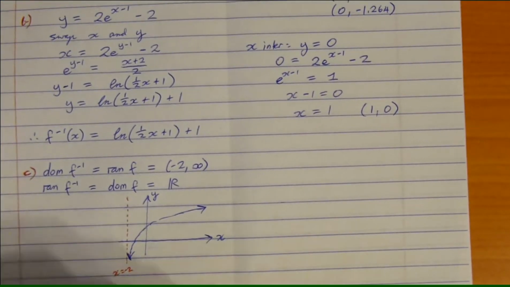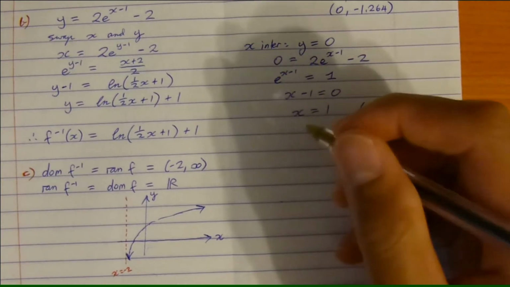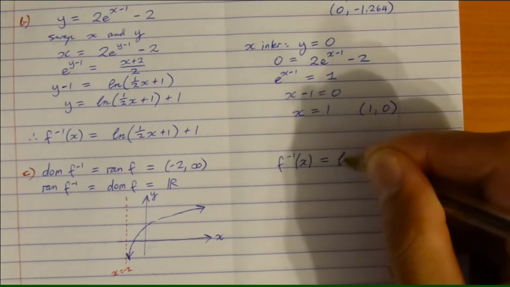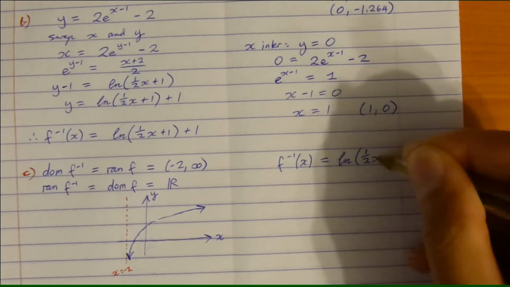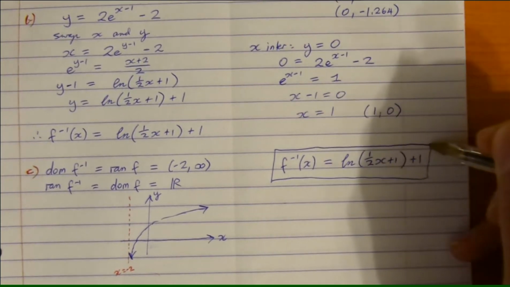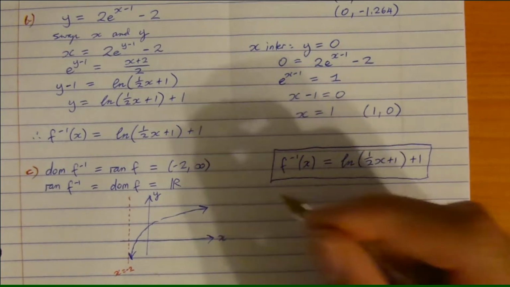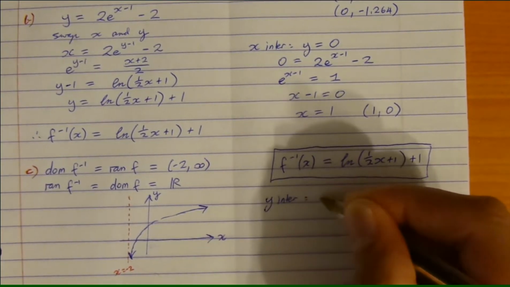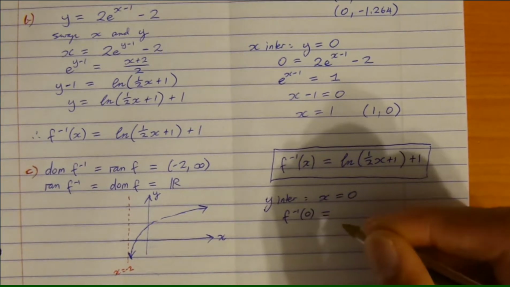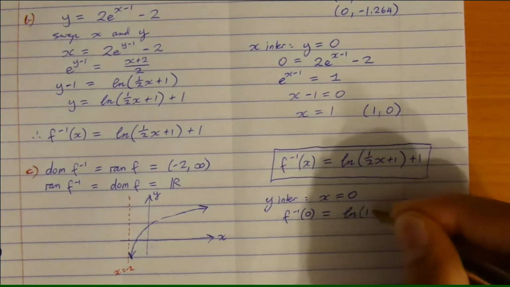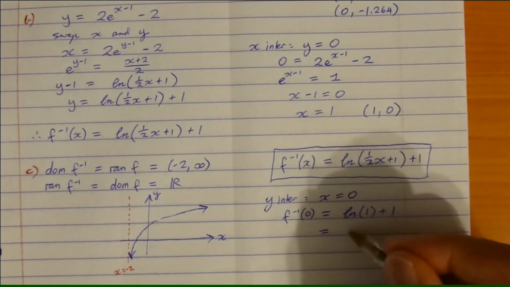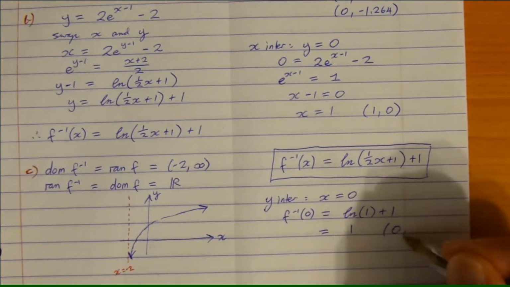Now I'm going to do that analysis of x and y intercepts again, but this time for the inverse equation. So f negative 1 of x is equal to the natural log of 1/2 x plus 1, plus 1. Okay. Y-intercept, x equals 0. F negative 1 of 0 is equal to ln of 1 plus 1. Now we know that log e 1 is 0, so 0 plus 1 is 1. So I'm left with the point 0, 1.